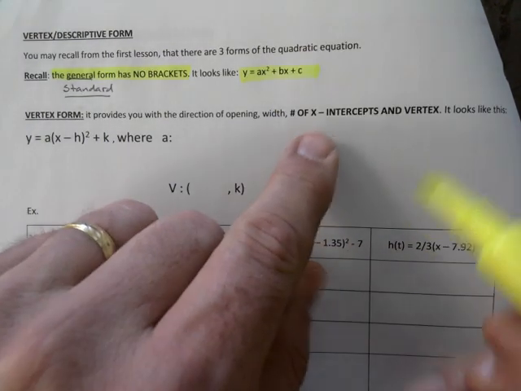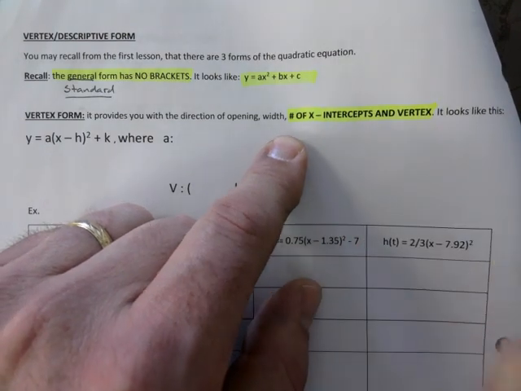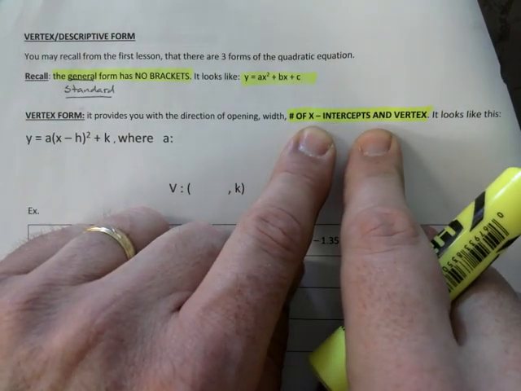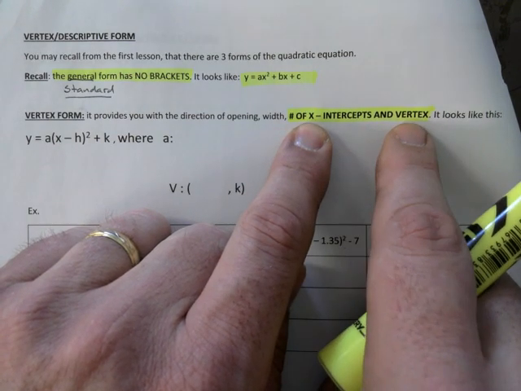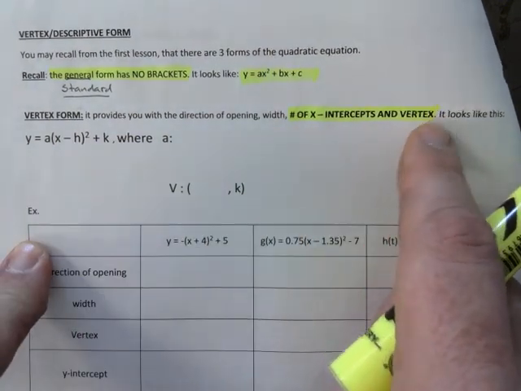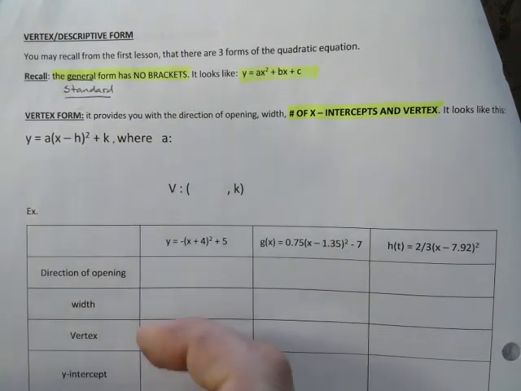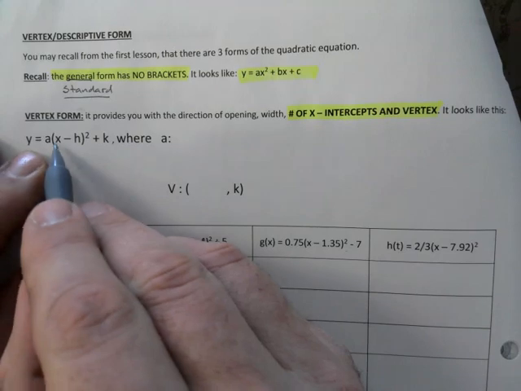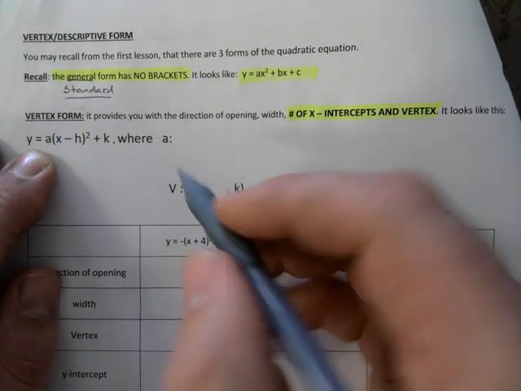Okay, so this is the biggest difference when it comes to this particular form, that it gives you the number of x-intercepts and the vertex just by looking at it. And this is what it looks like. And a is always in front of that bracket, right? a is right there no matter what.